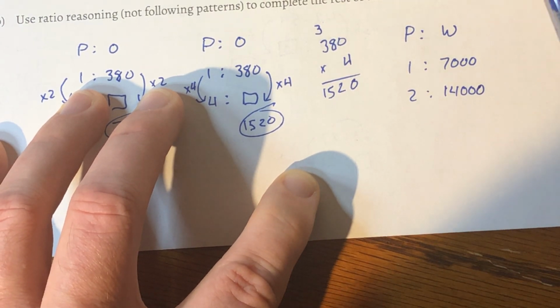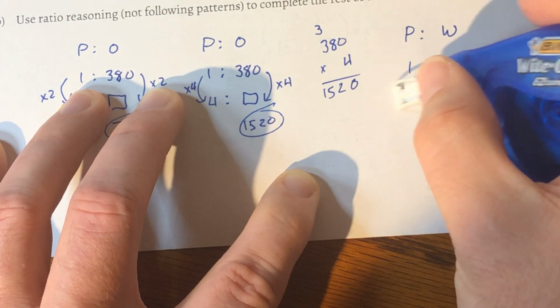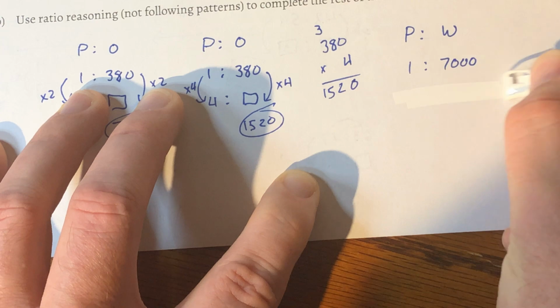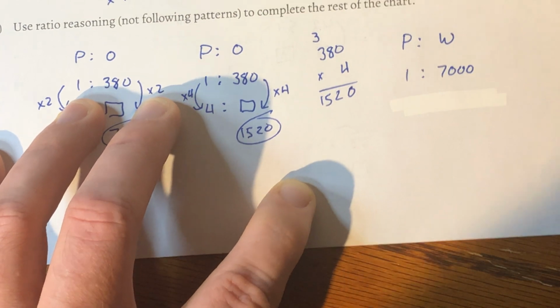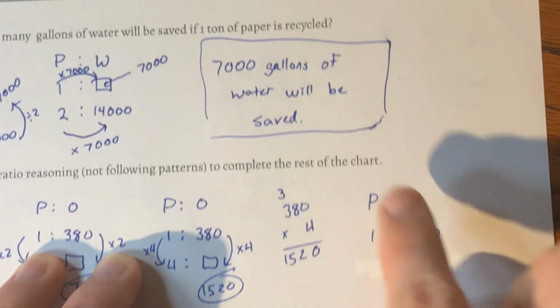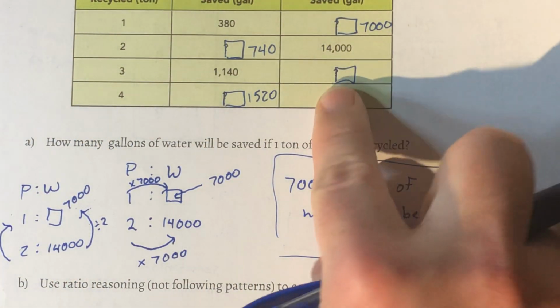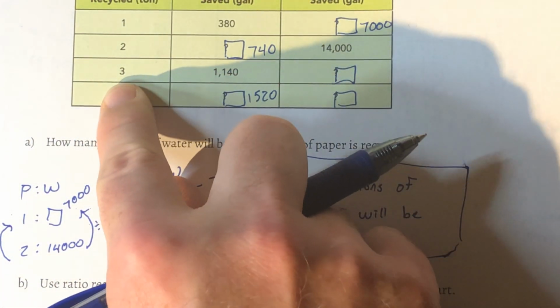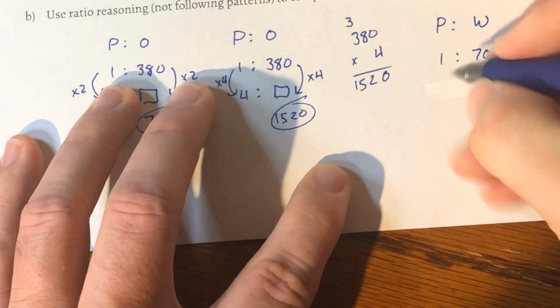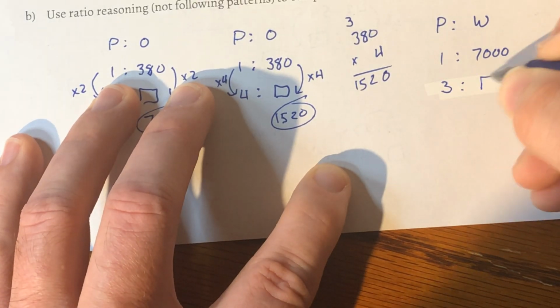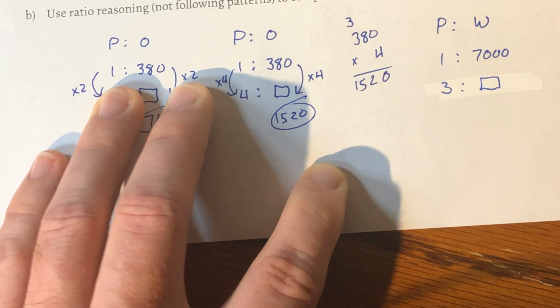And I done messed up because I didn't need that column. I am not paying attention to directions. Let's fix that. Pretend it never happened. It didn't. See, it's all blank. All right, so let's do that again. Paper to water, 1 to 7,000. I am trying to find that blank, so I have to use 3 to blank. Good grief. 3 to blank. There we go. All right, that looks right.